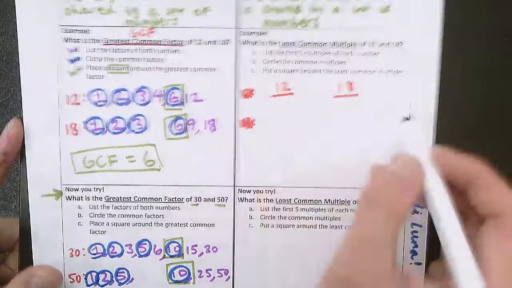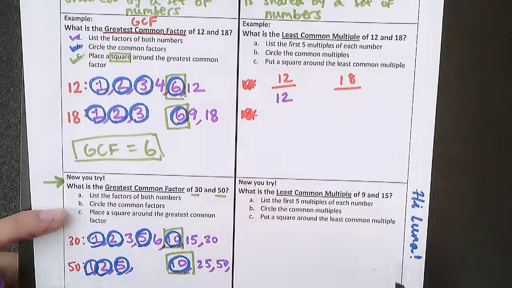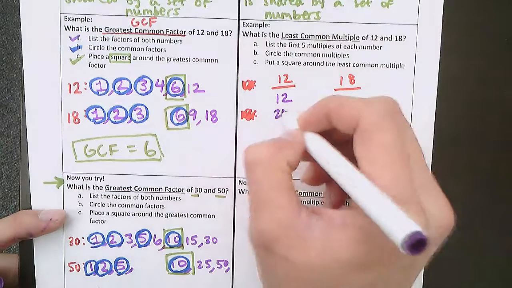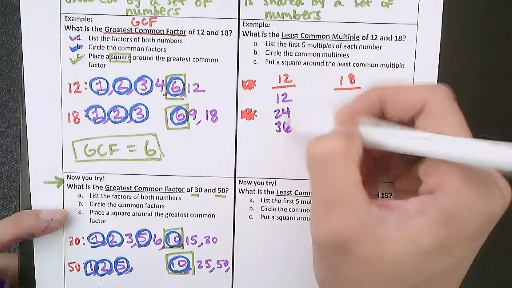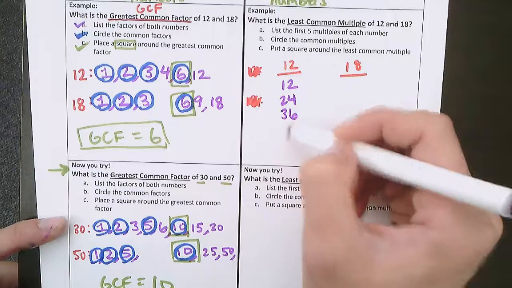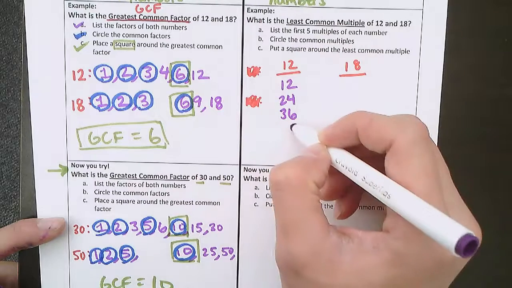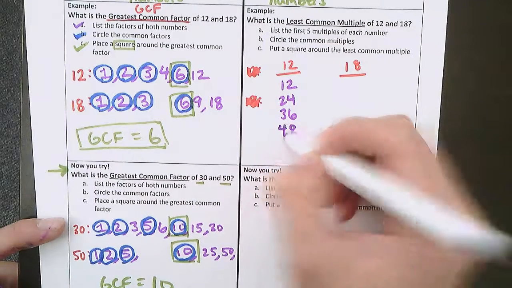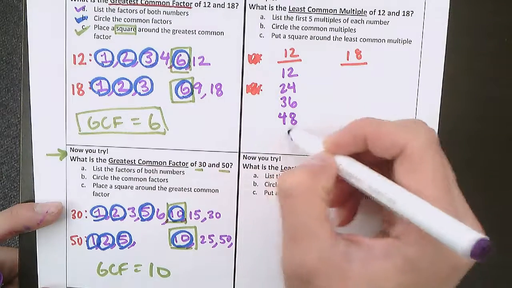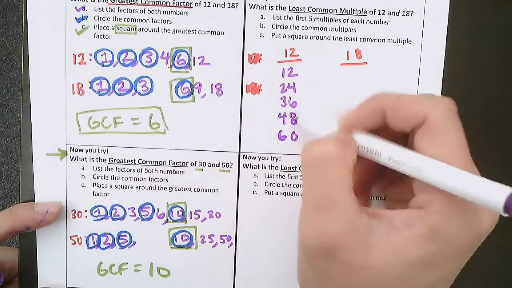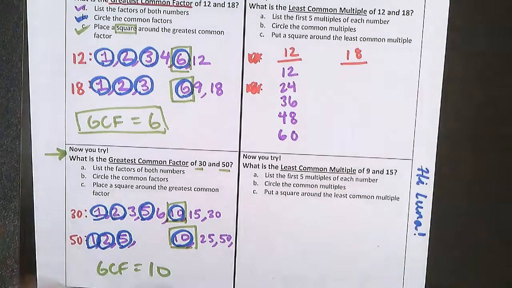So the multiples of 12: 12 times 1 is 12. 12 times 2 is 24. 12 times 3 is 36. And the reason why it's easier to list it down is if you want to just add up 12 each time, you can also do that too. 36 plus 12 is going to be 48. 48 plus 12 is 60. These are the first 5 multiples of 12. And I could keep going on if I need to, but for now let's just do 5.